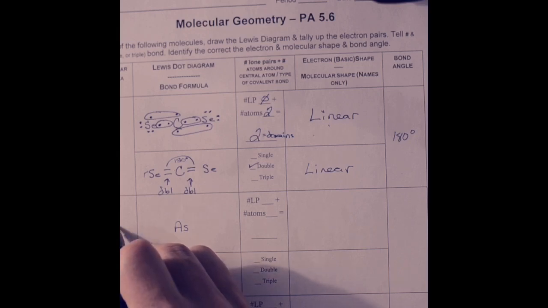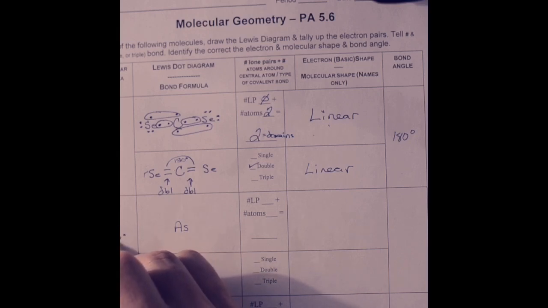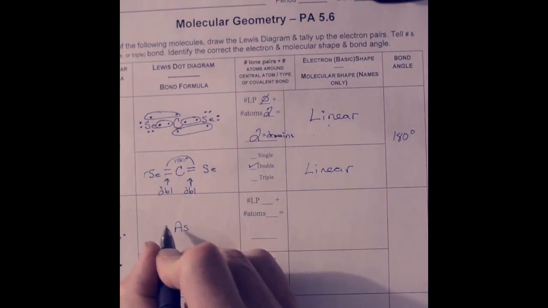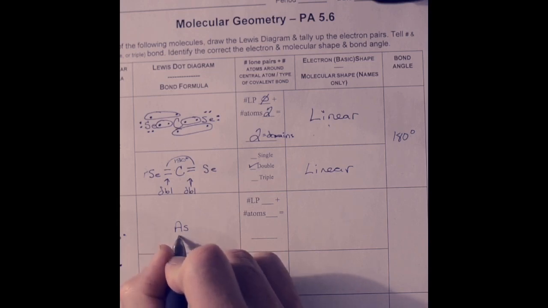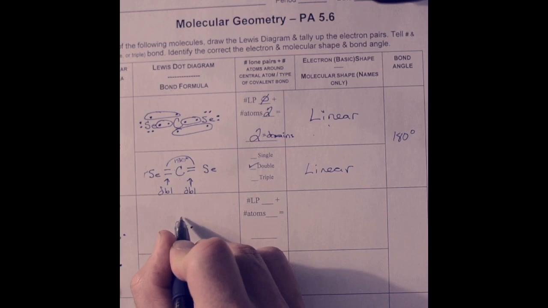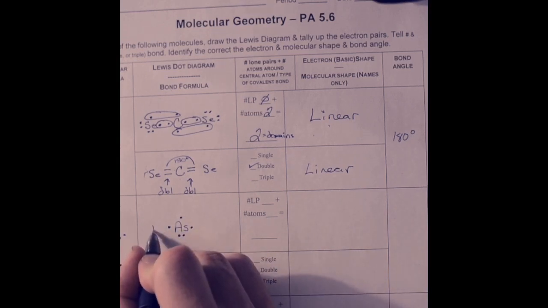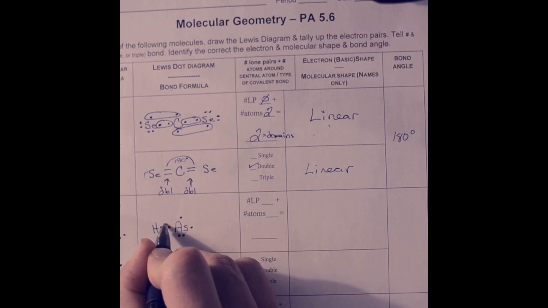So we go 1, 2, 3, 4, 5. Then H, hydrogens, they are in group number 1. So they're going to have 1. All right. So we're going to simply go over here. We want to draw that. So if we put our As, I'm going to put my lone pair down at the bottom, put my singles up here. And so these hydrogens are going to go, obviously, with each one of these.